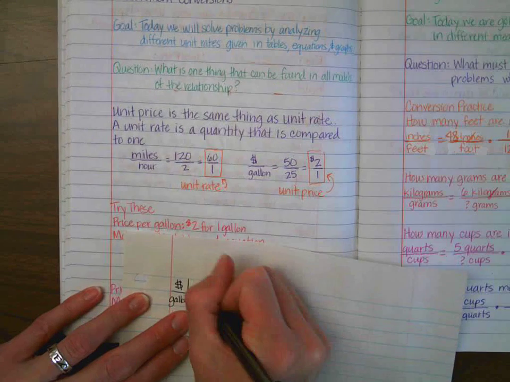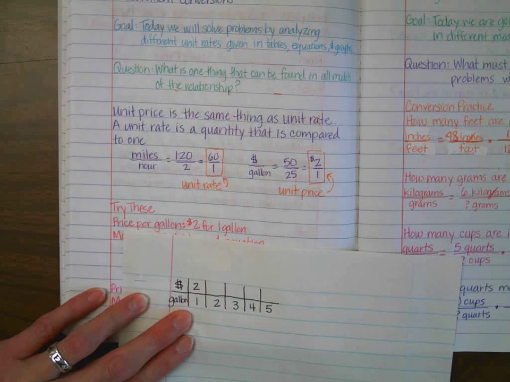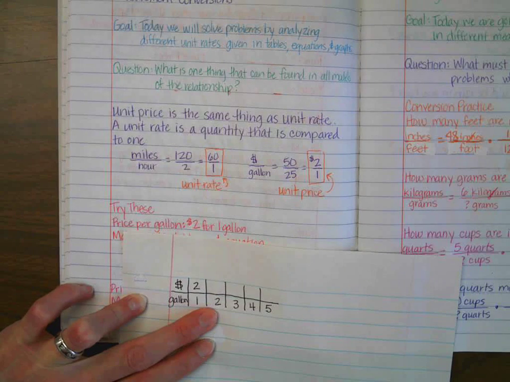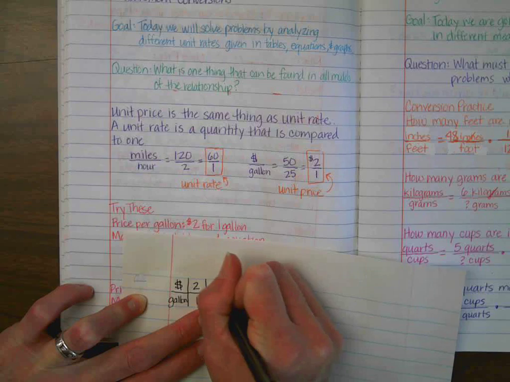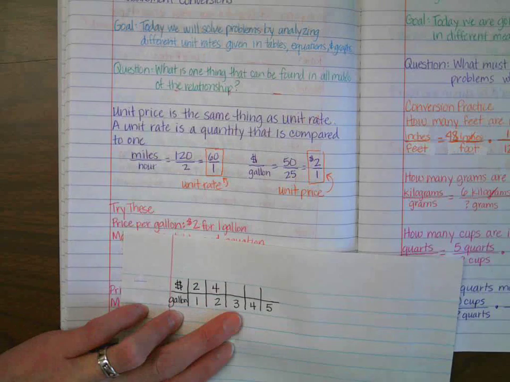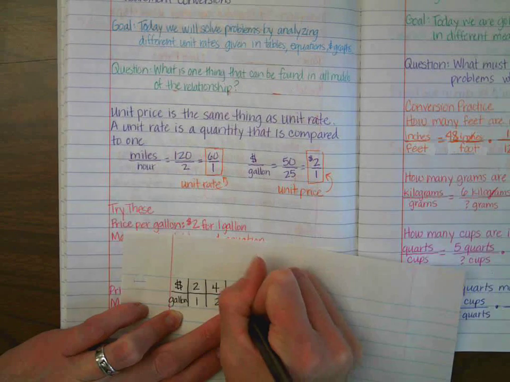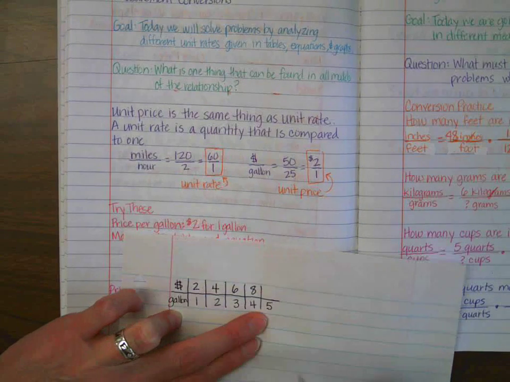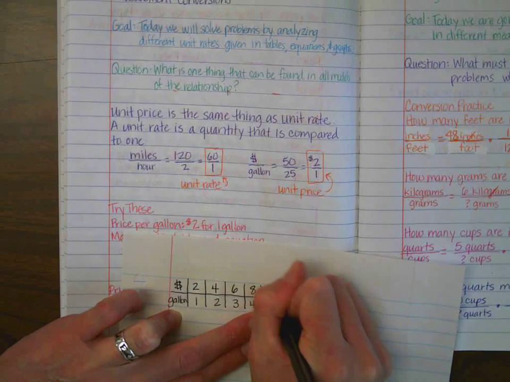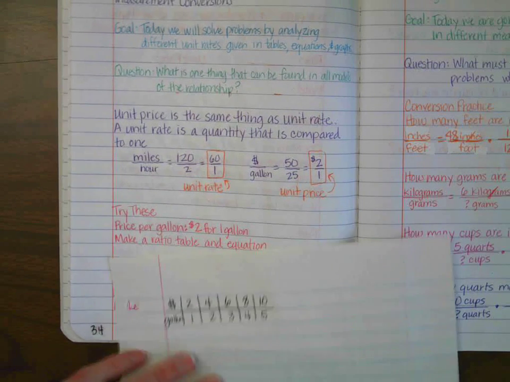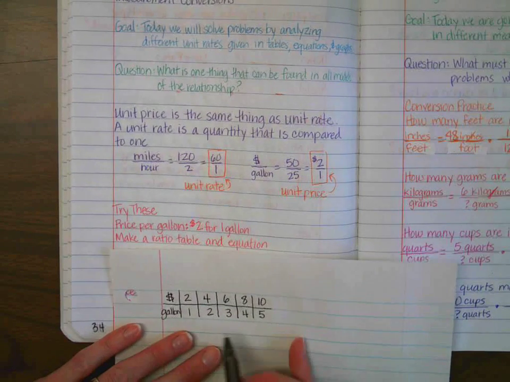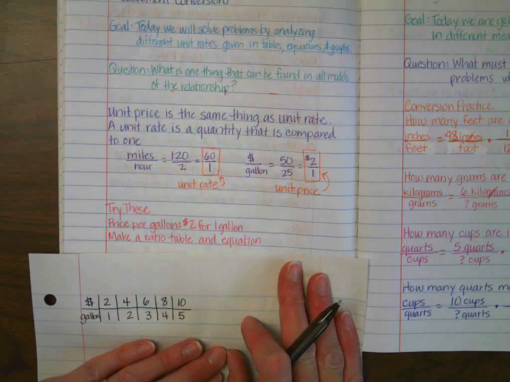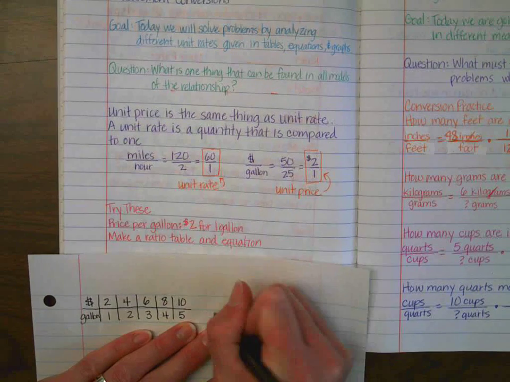We know that 1 gallon costs $2. Well, if 1 gallon costs $2, how much does 2 gallons cost? If you said 4, you're right. How much does 3 gallons cost? 6. How much does 4 gallons cost? 8. How much does 5 gallons cost? 10. So now you have figured out how to make a ratio table. So this is the ratio table. Now your job is to make the equation.